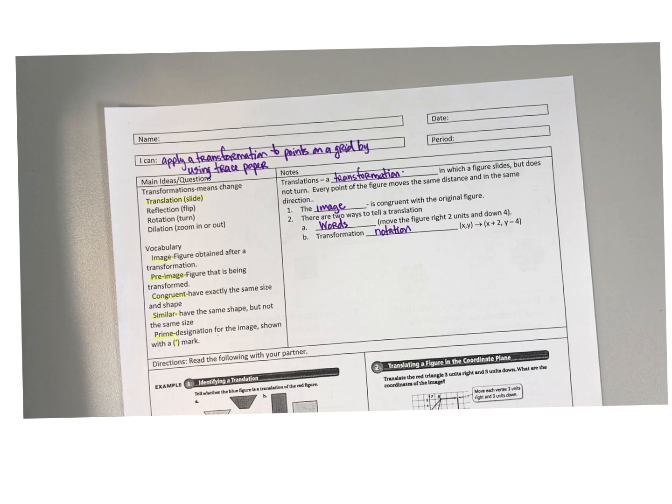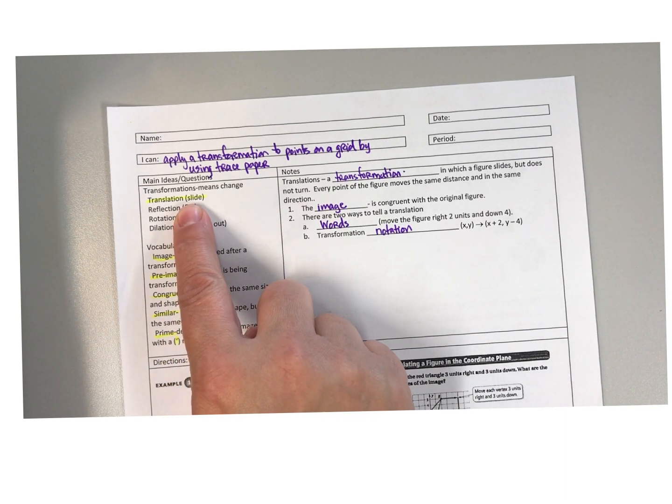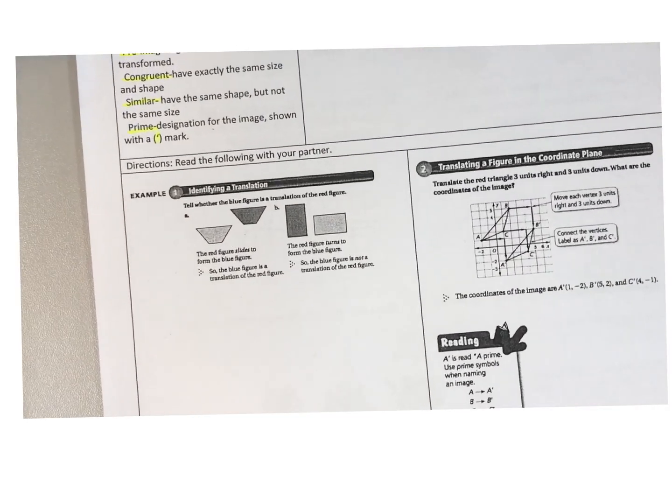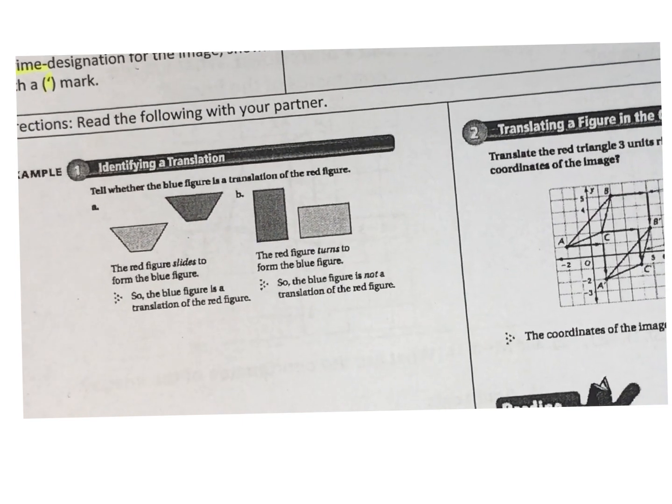Remember, a transformation is a way of changing something, and the way that we're going to do it is through a translation, which is considered a slide. So let's go down and look at example number 1. Here we have example number 1.